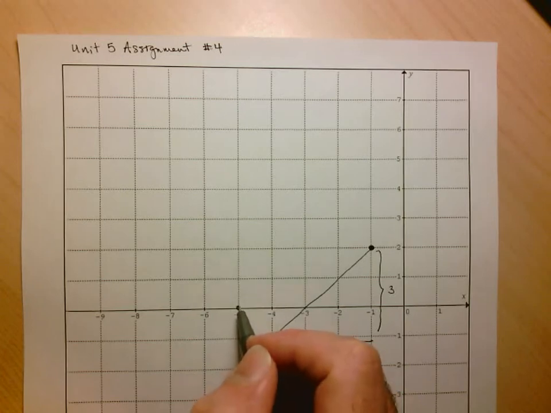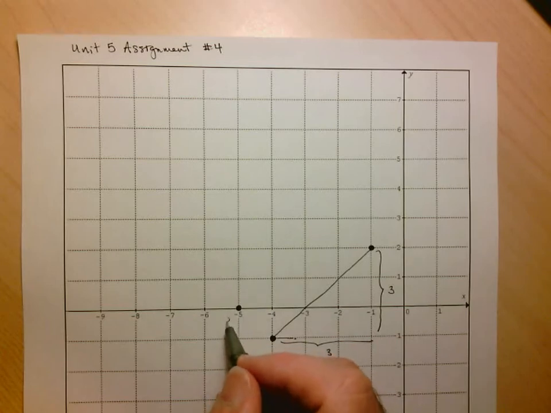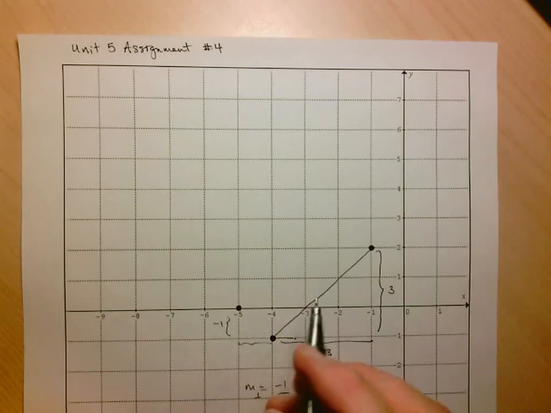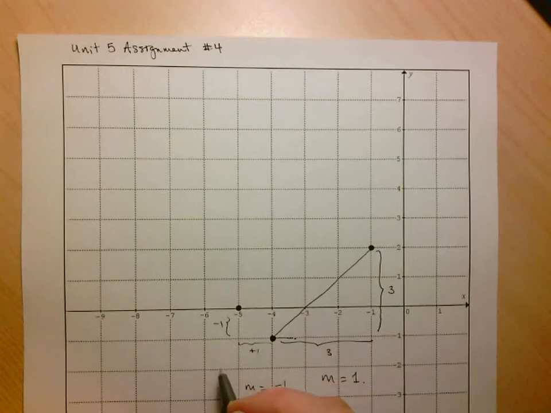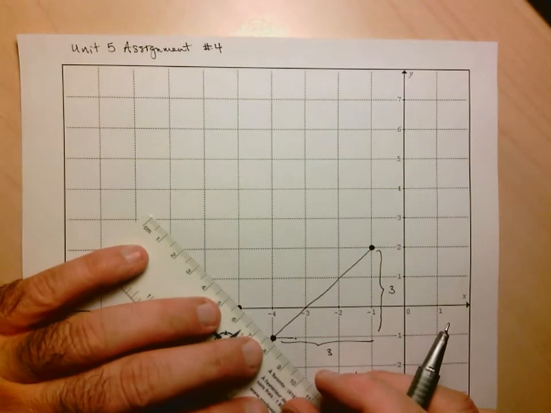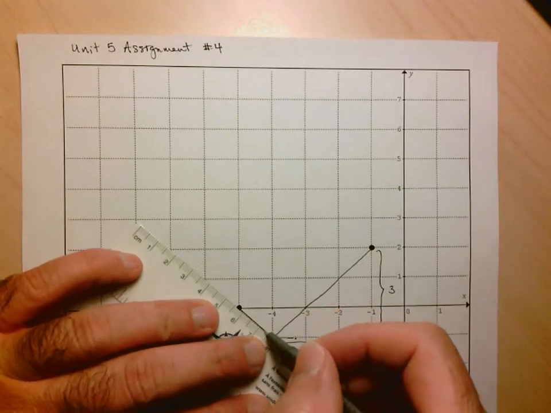So if I take this point here, (-5, 0), let's test the rise and the run here. The rise goes down by 1, and the run goes up by 1. So the slope of this line, created with, I'll use a ruler for that, this point, is just going to be -1.